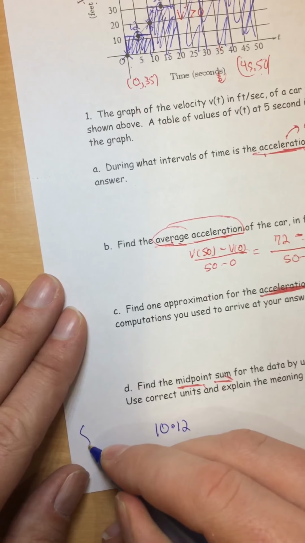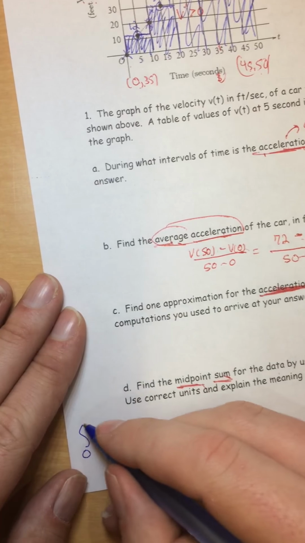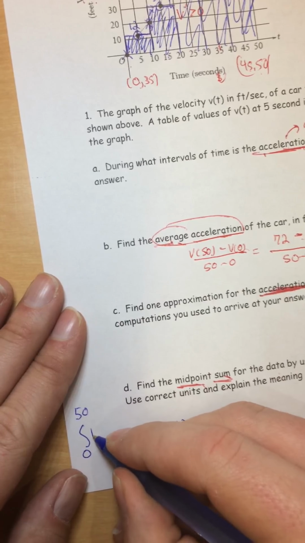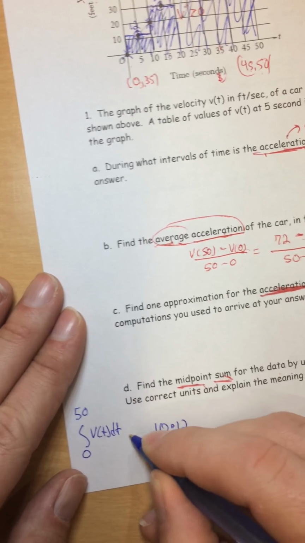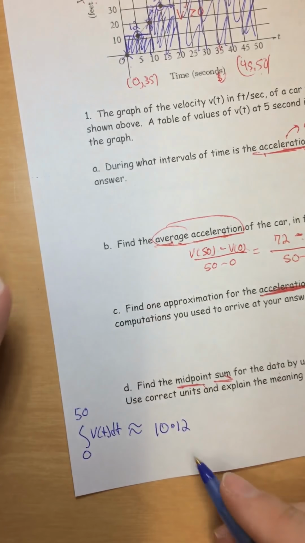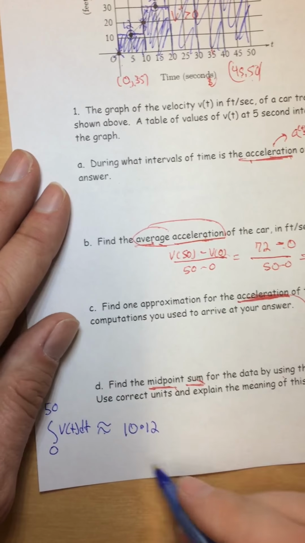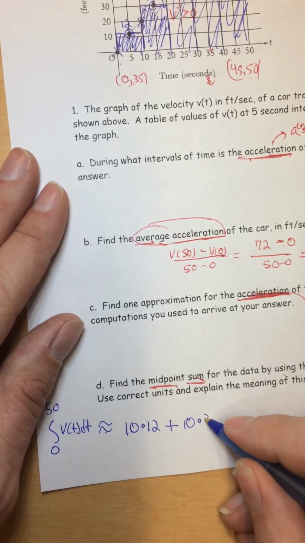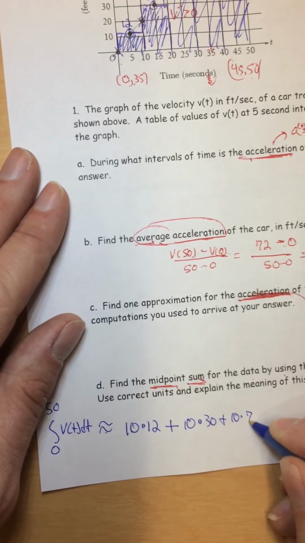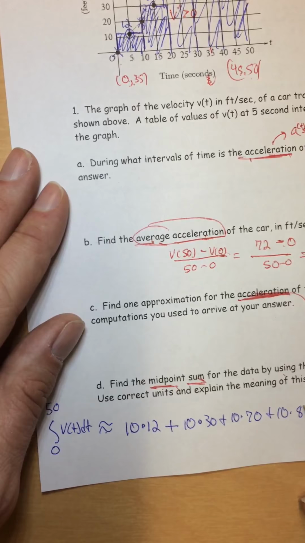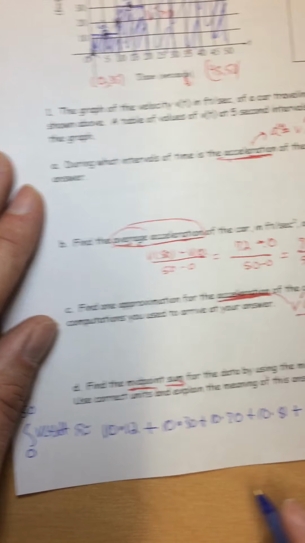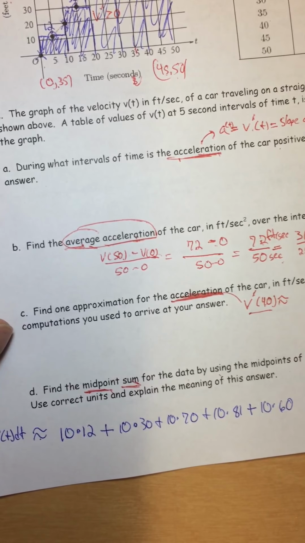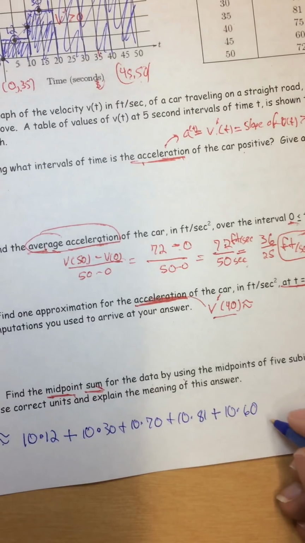This is the integral from 0 to 50 of v of t dt is approximately equal to, this is an estimate, it's not exactly equal to, it's approximately equal to 10 times 12 plus 10 for the second rectangle times 30 plus 10 times 70 plus 10 times 81, and the last one was plus 10 times 60. So I don't have a calculator with me, but you would type this in a calculator and see what it equals. The answers are on the back, you can check there.